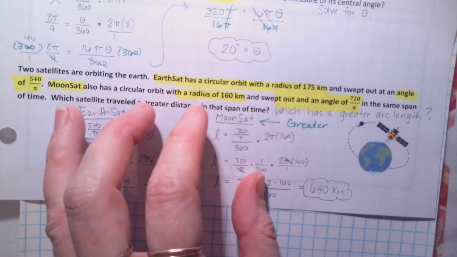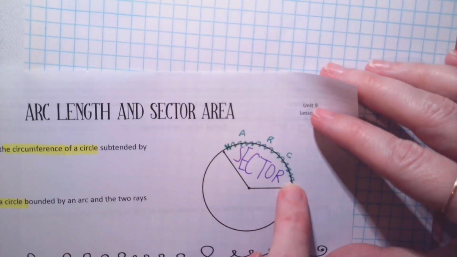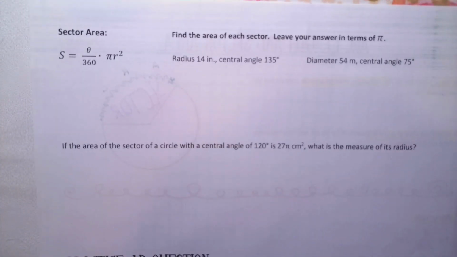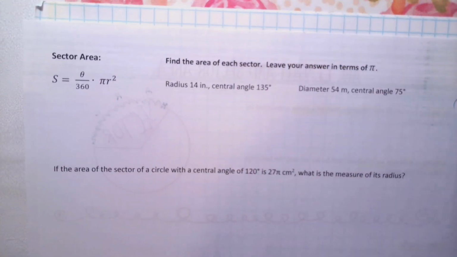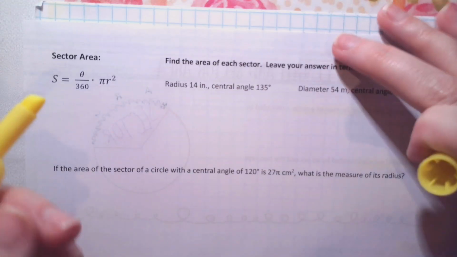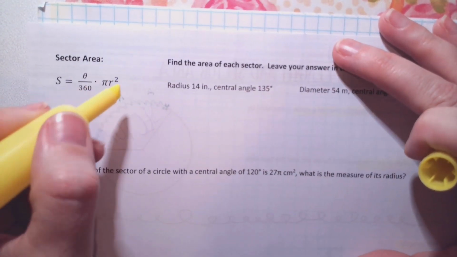On the back side, we're going to take a look at how to calculate the area of a sector of a circle. It is actually a very similar formula to the one that we just used. It's just instead of having the circumference here, you would use the area of a circle here.